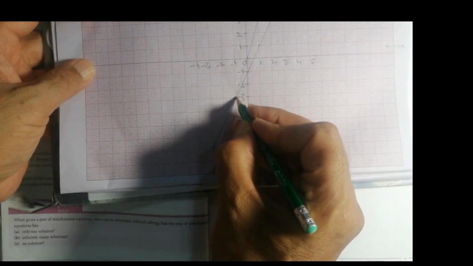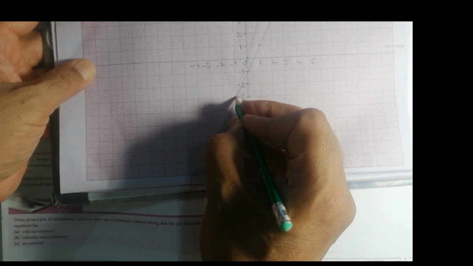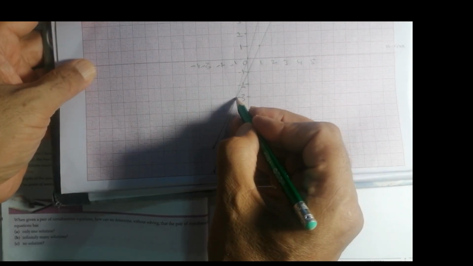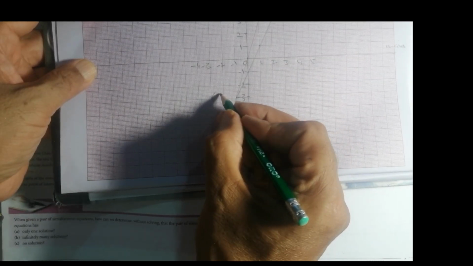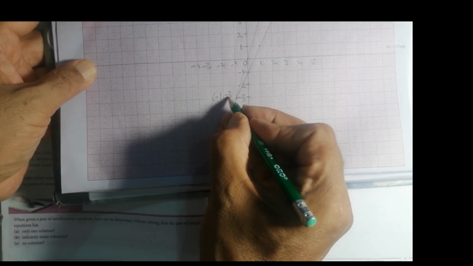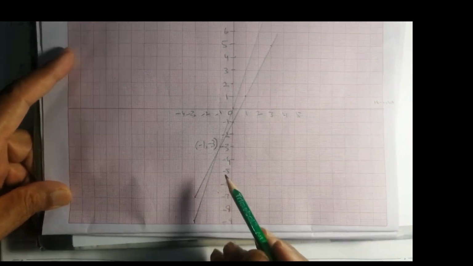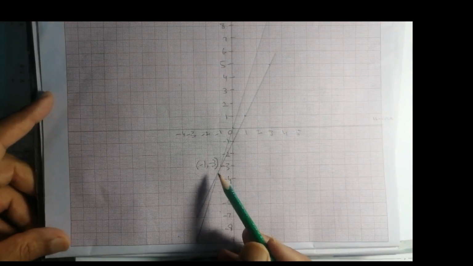So this is the point of intersection. If we see, this is the point of intersection, which is (-1, -3), and this is the solution. When we are asked to solve the equation, that means we need to find the point of intersection, and this is (-1, -3). This is the answer.